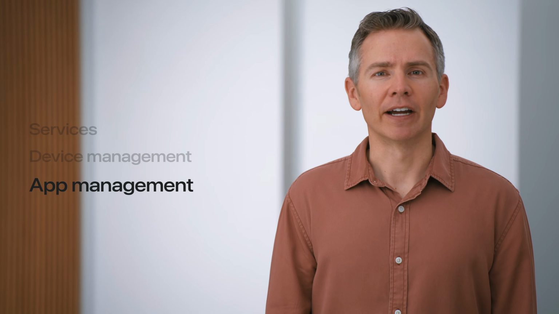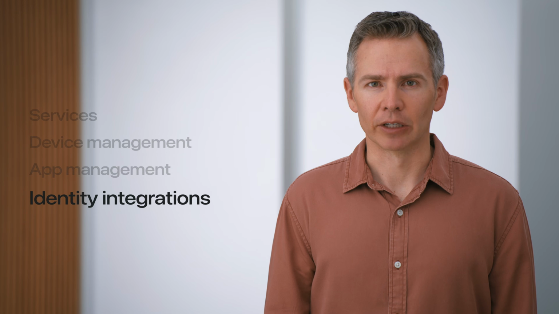We've organized today's session around 4 main topics. First, we'll take a look at what's new in Apple services with updates to Apple Business Manager and Apple School Manager. Then, we'll dive into enhancements to device management, followed by new capabilities in app management. And finally, we'll dive deeper into identity integrations. Let's start with Apple Services, the foundation for deploying and managing Apple devices at scale.